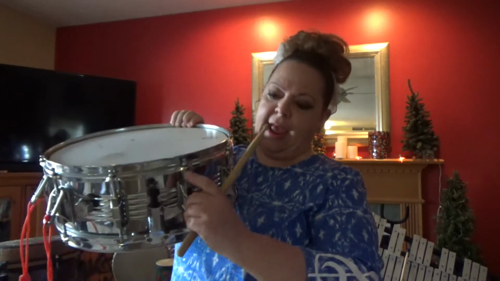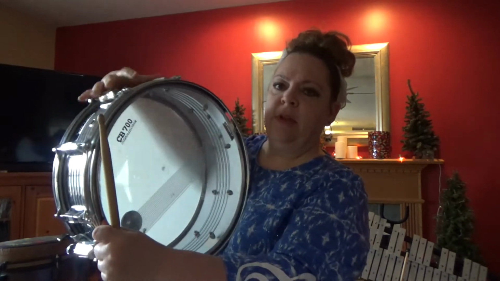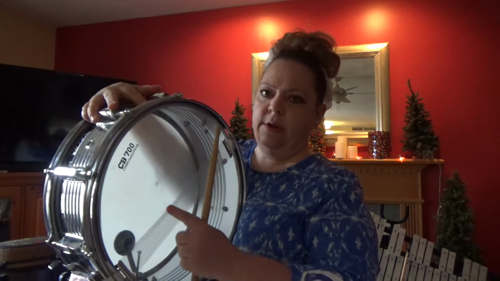So when I have this drum and the snares are loose, you can see they're wiggly right now. When they're loose, the drum makes this kind of sound. But when I move my magic lever and I tighten up those snares on the back, I'm going to turn it over again and show you that now the snares are very tight against the back.